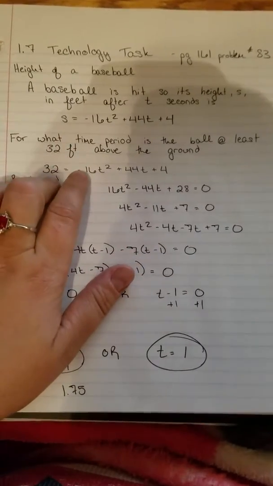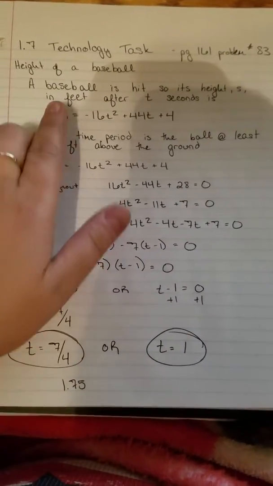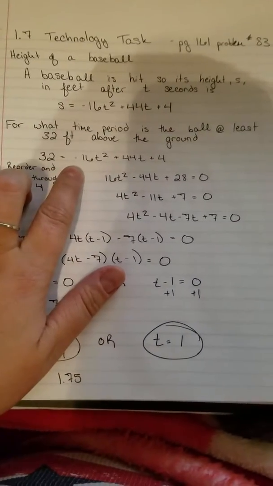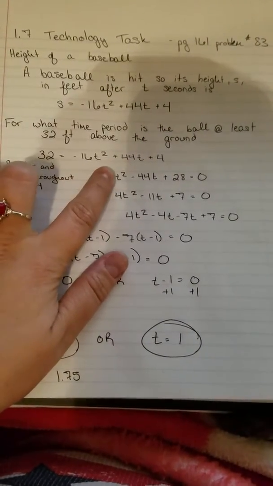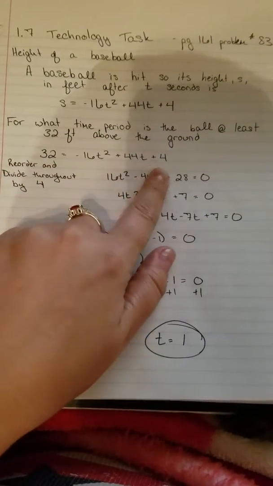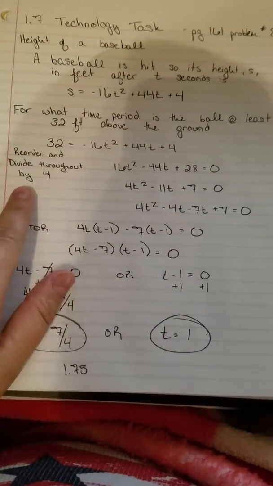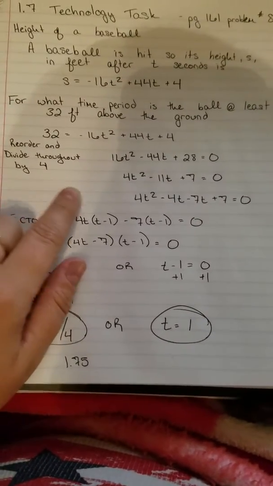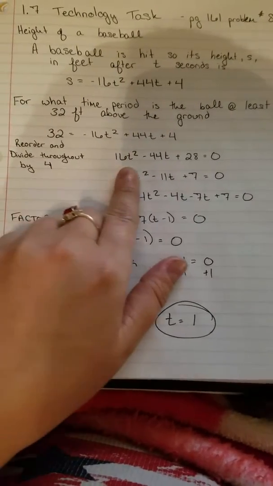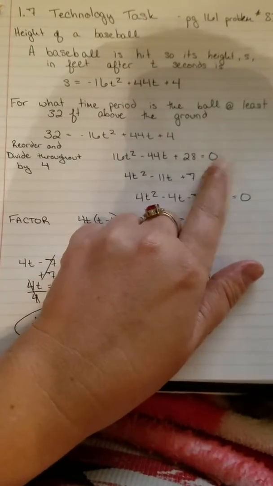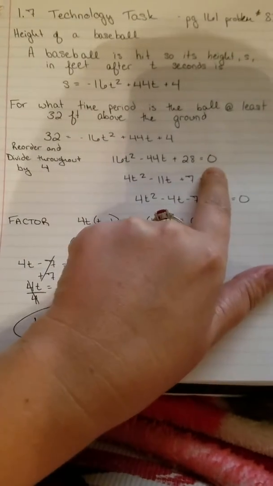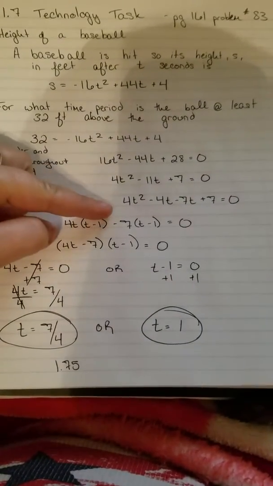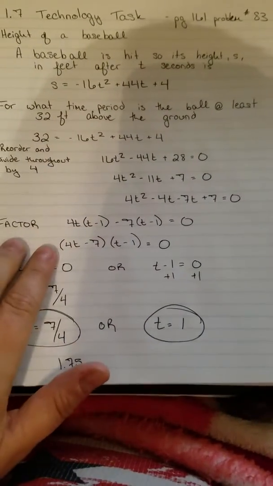Since S is the height, we're going to plug that into the equation right here. So S is now 32, equal to negative 16t squared plus 44t plus 4. The way I did this, I reordered it and then divided throughout by 4. So this is that first equation, and it makes it go to 0, which is what you need to factor.